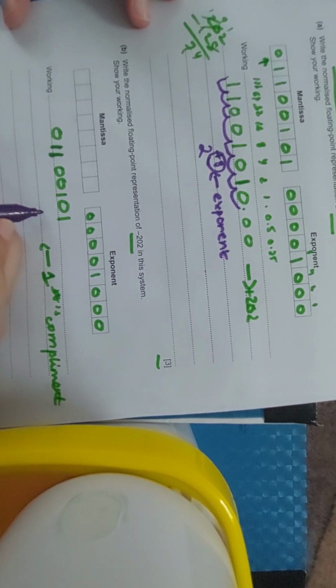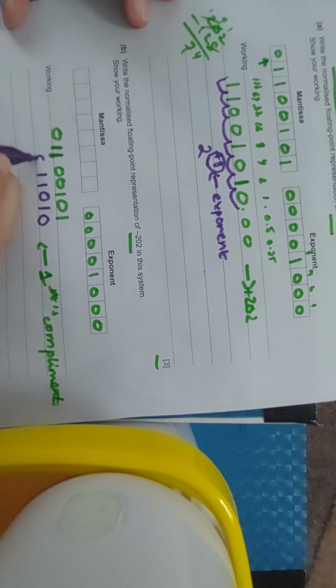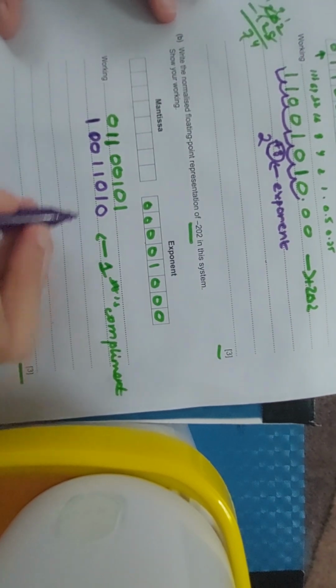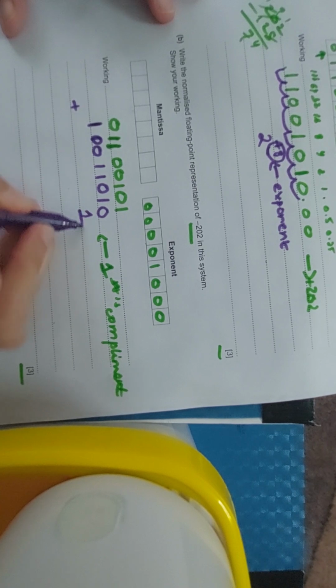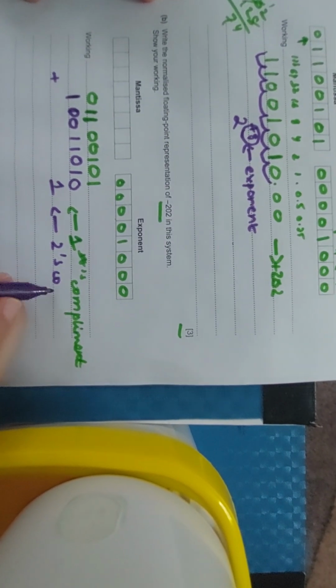So for 1's complement, I'm just going to flip bits. So it's going to be 1 0 0 1 1 0 1 0, and then I'm going to add 1 to this. So this gives me the 2's complement.